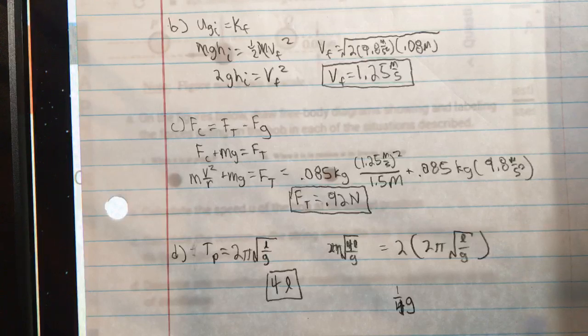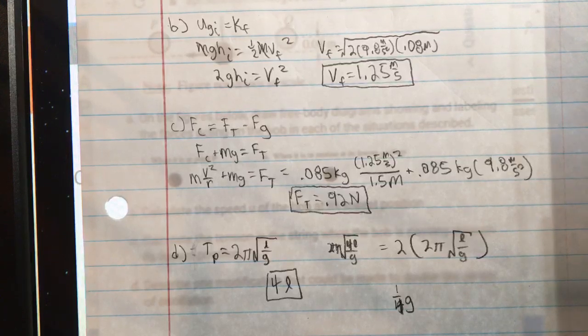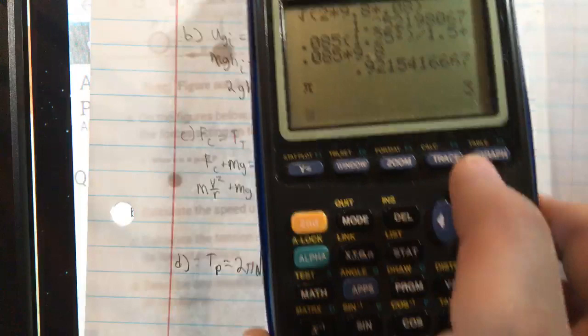Questions on this one? Just change pi. Pi is exactly 3.